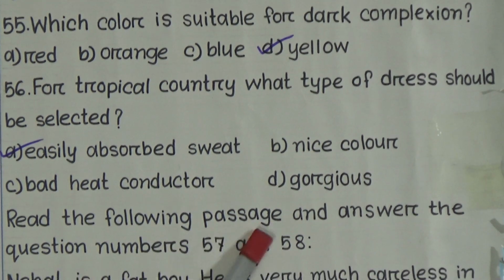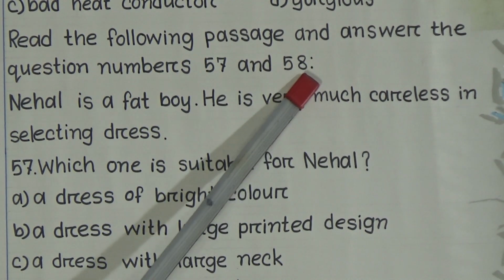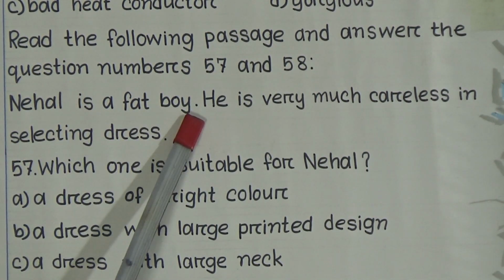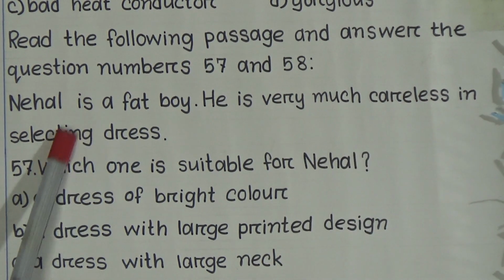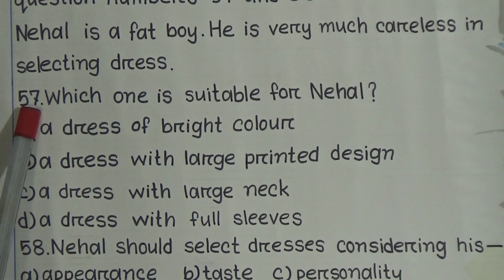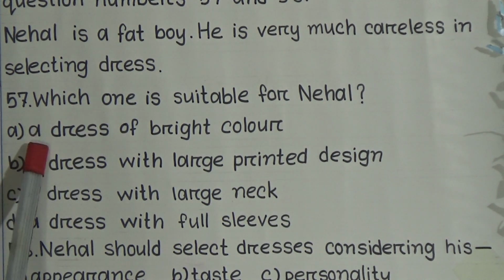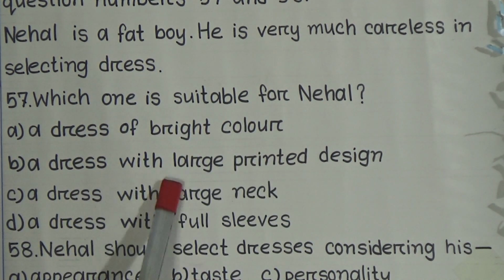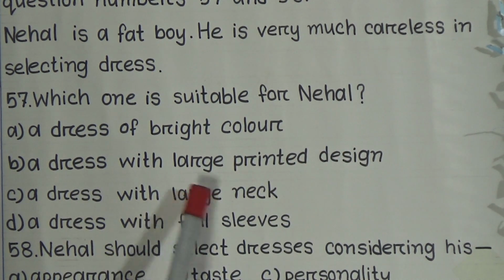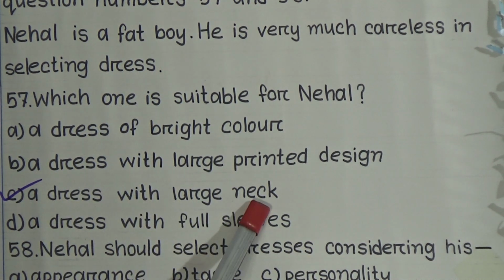Now, read the following passage and answer question numbers 57 and 58. Nehal is a fat boy. He is very much careless in selecting dress. Now you have to give the answer of question number 57. Which one is suitable for Nehal? Options are a dress of bright color, a dress with large printed design, a dress with large neck, a dress with full sleeves. Here, the correct answer will be option C, a dress with large neck.